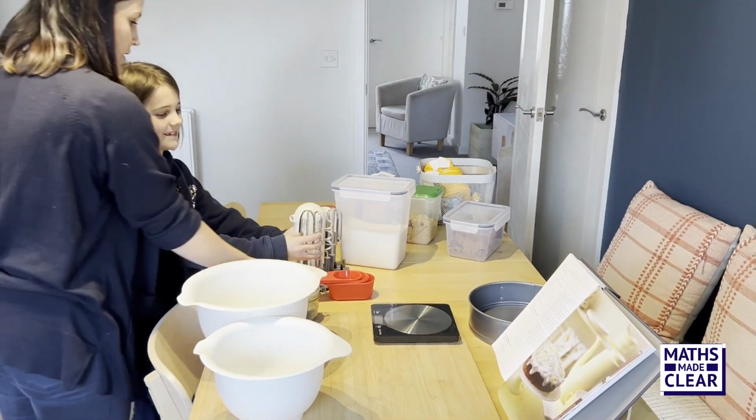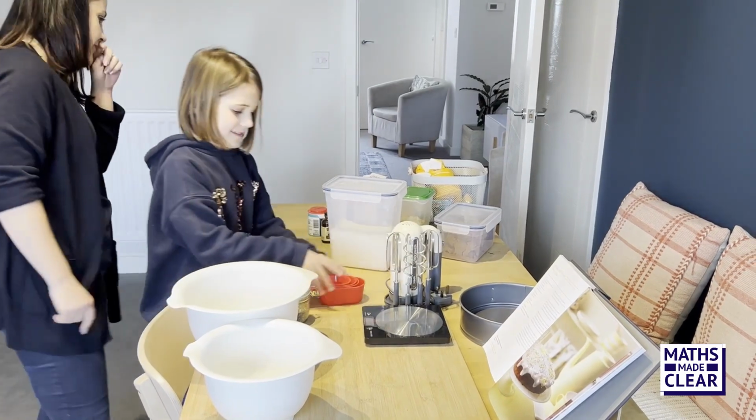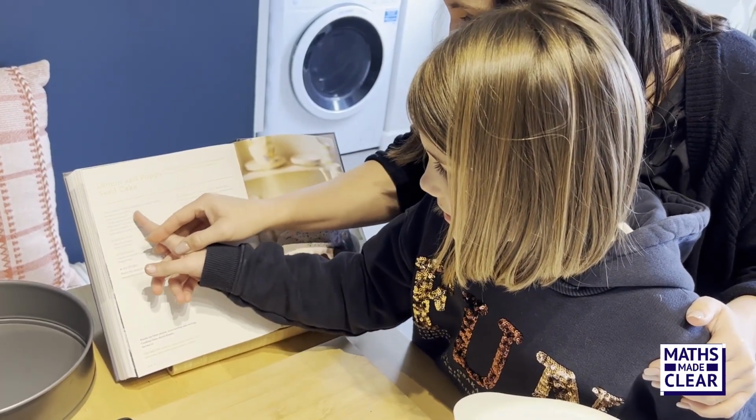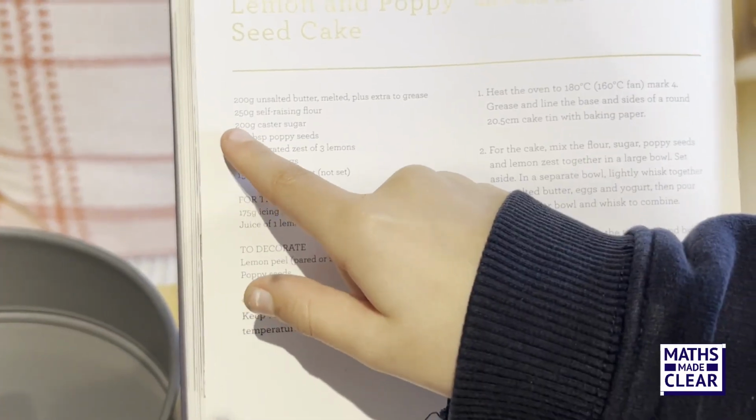Ooh, it looks like Mum's baking a cake. I love baking. We'd better check the recipe to make sure we have all the ingredients.